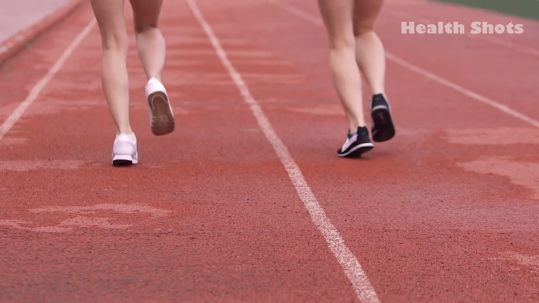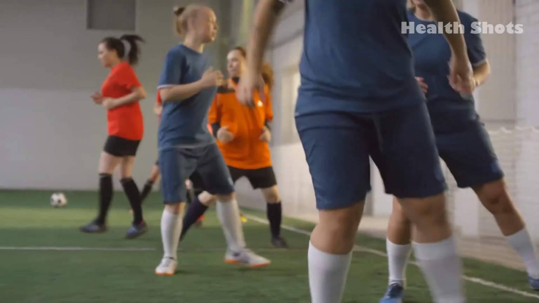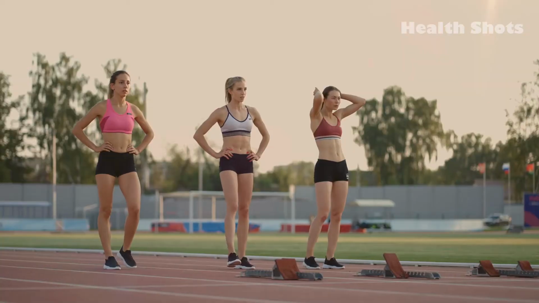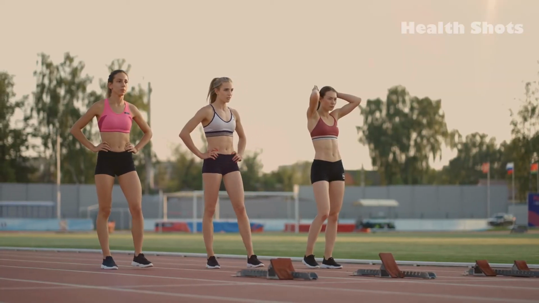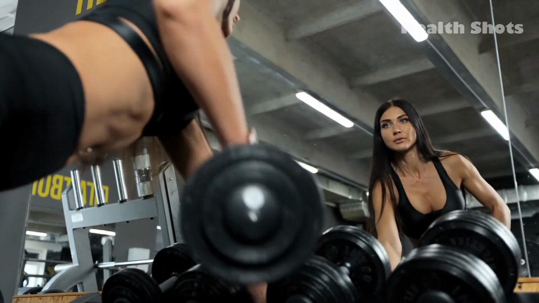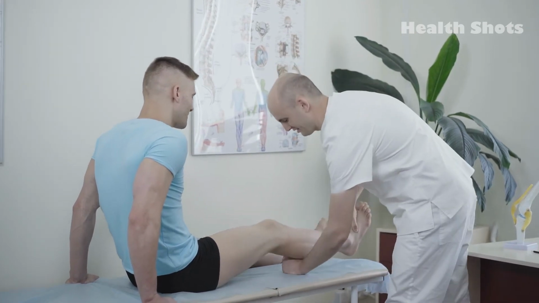So you see, both these conditions are different, and people cannot distinguish between them because shin splints and compartment syndrome affect the same region and result from similar issues. But it's crucial to differentiate between the two because treatment strategies for both differ, and this differentiation is possible only if you can accurately determine the symptoms and go through a medical examination.